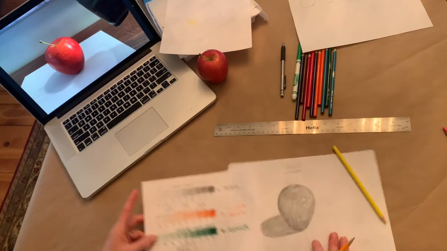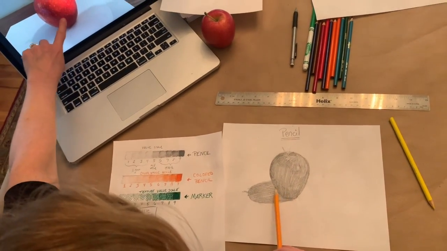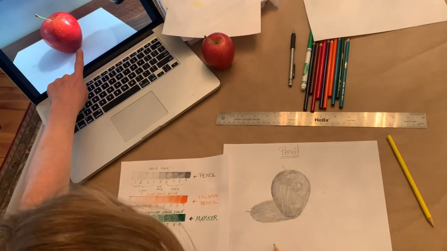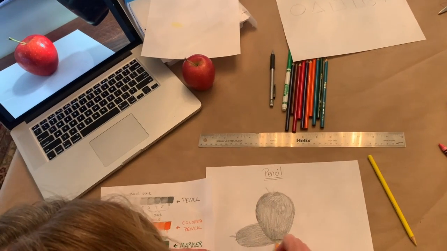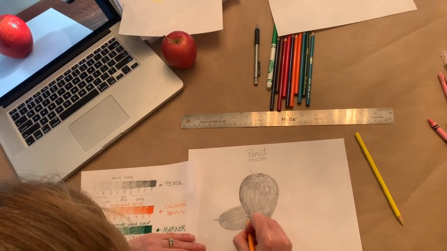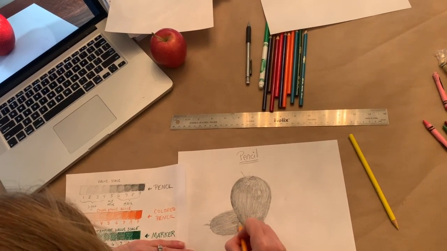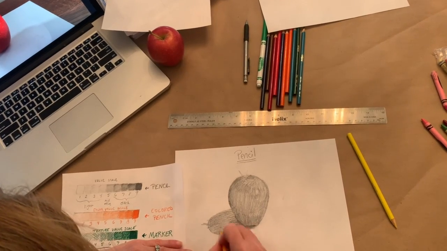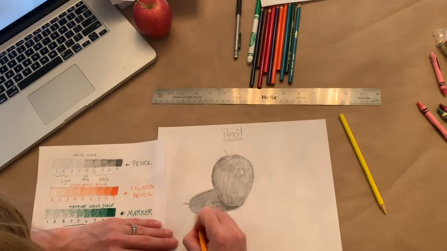So looking at my value scale, I think to myself, I have my 5s. Now I need some 6s, some 7s, and maybe some 8s. Sometimes I like to start with these really dark darks just to establish how dark I'm going to get with my darkest dark. So this is going to be very, very dark underneath the apple and maybe right next to the apple. And then the shadow is pretty consistent in terms of its value. It's one value.